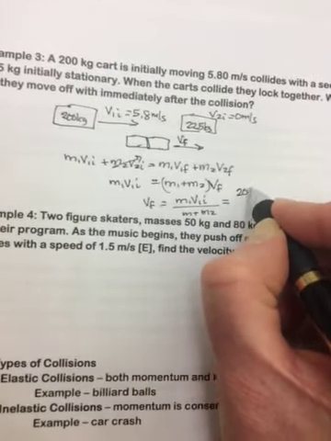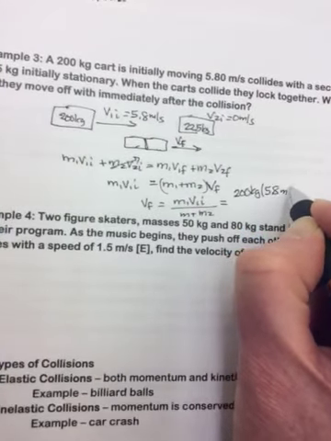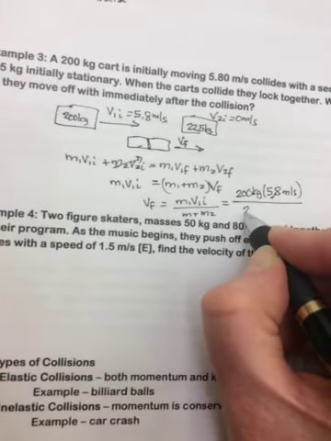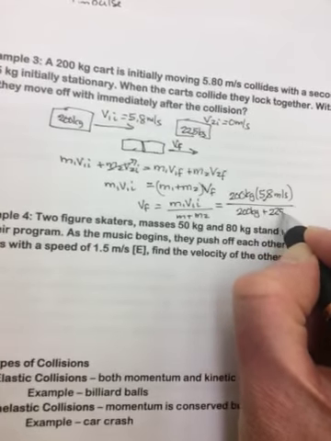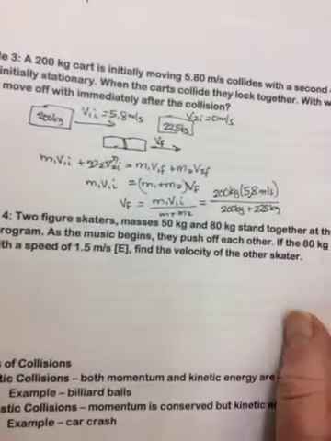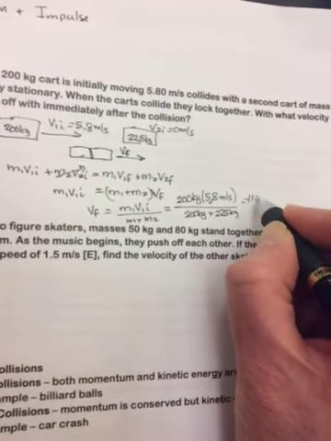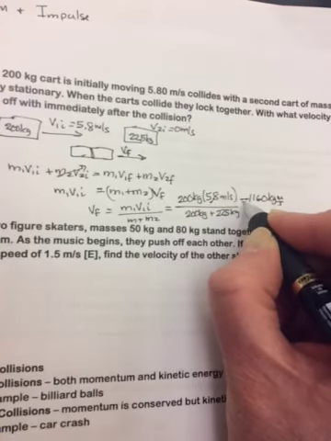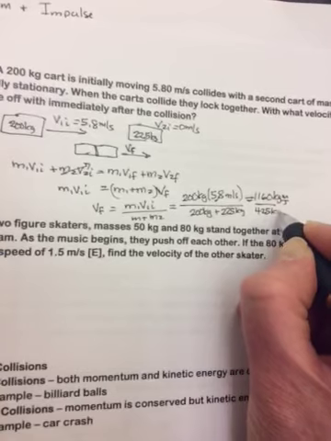M1 was 200 kilograms times 5.8 meters per second, divided by 200 kilograms plus 225 kilograms. On the top, I think you get 1,160 kilogram meters per second, and on the bottom, you get 425 kilograms.